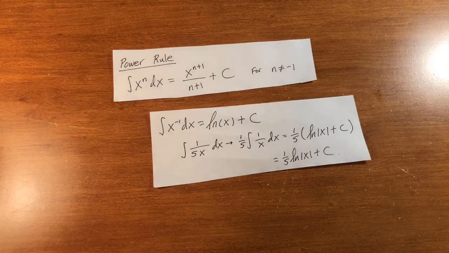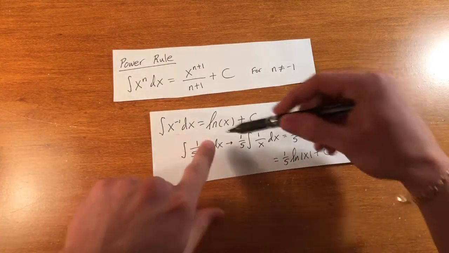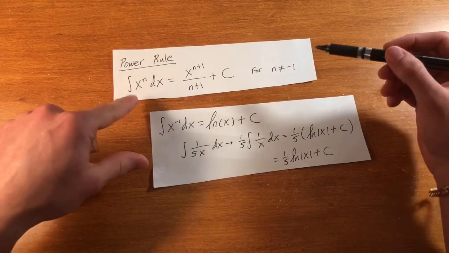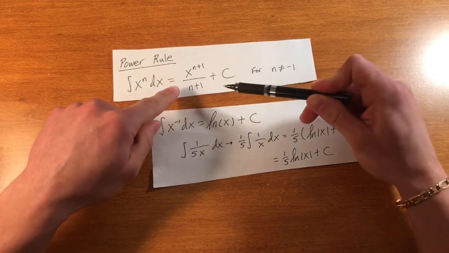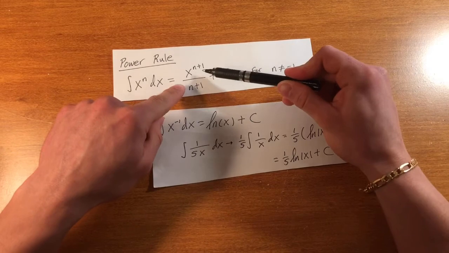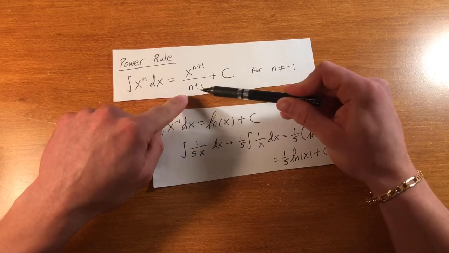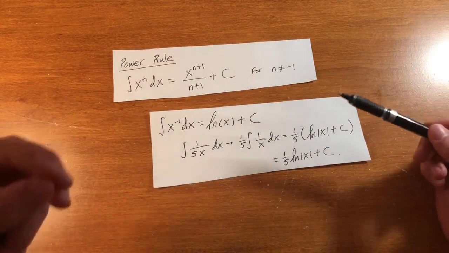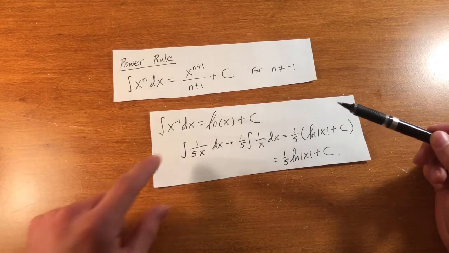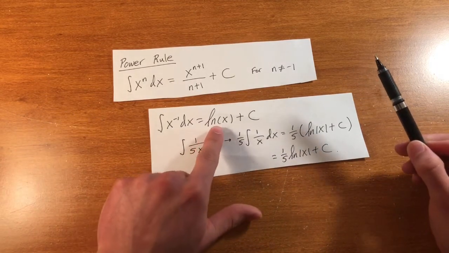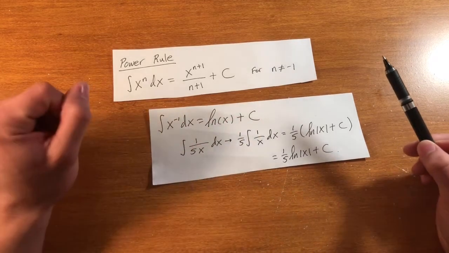If we didn't think about it like this and actually applied the power rule, the only problem would be this: we'd have x raised to the 0 power over 0, because -1 plus 1 is, of course, 0. And we know we can't have a 0 in the denominator. It's going to be undefined. So we're going to call it the natural logarithm of x, and then we're going to add our constant of integration.